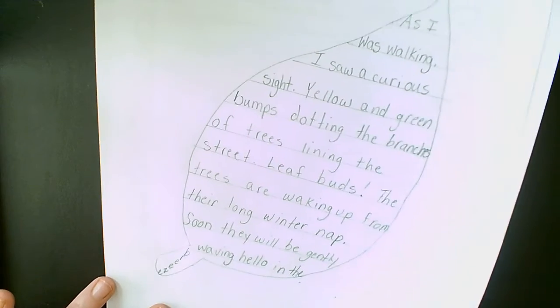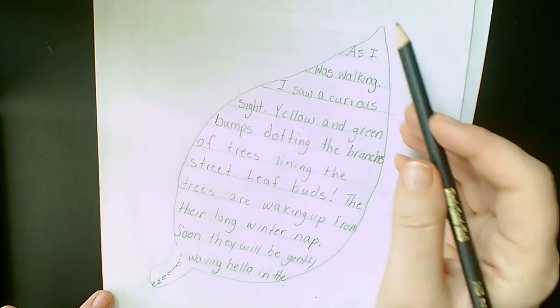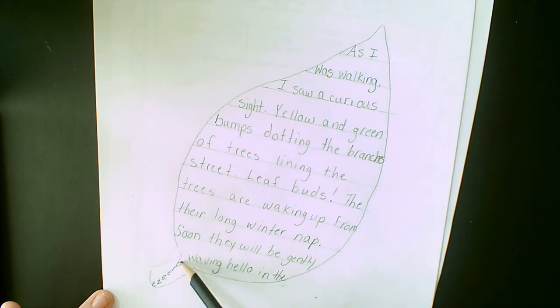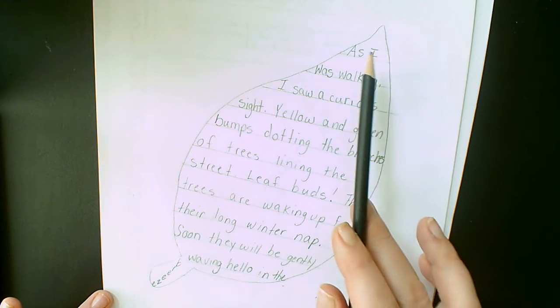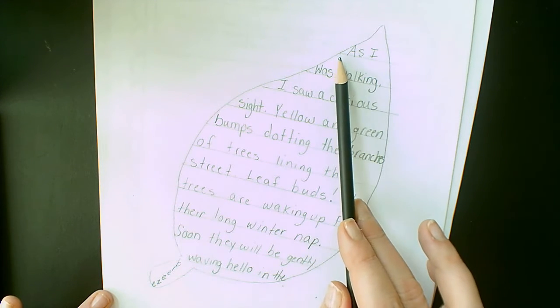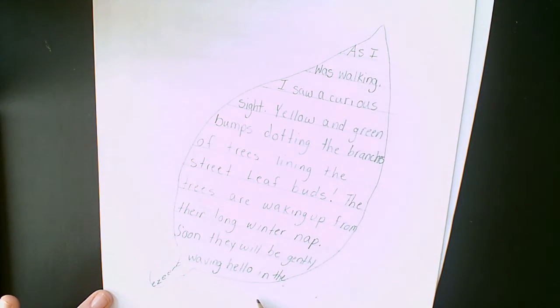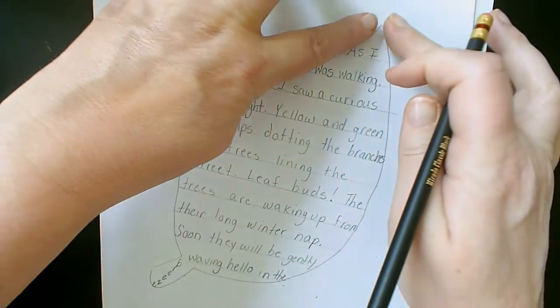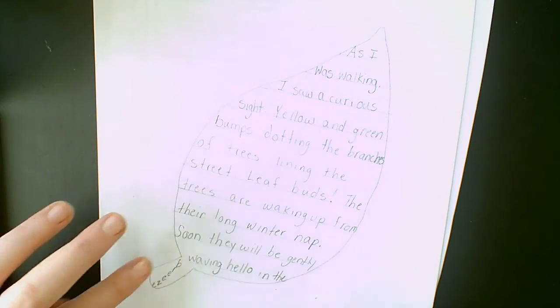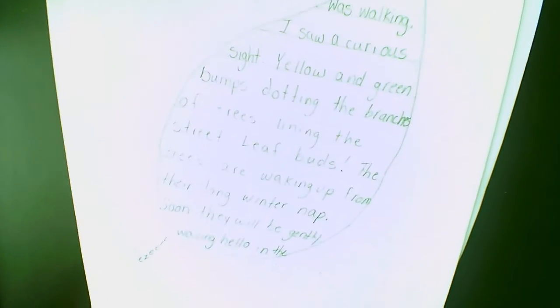So what I could do actually when I'm finished this poem, I could outline it, maybe in a Sharpie, and then I can go over my words with maybe Sharpie or with a pen, and then erase my lines. I'm not sure if I erase the lines if this would still look like a leaf, but I could certainly try that.